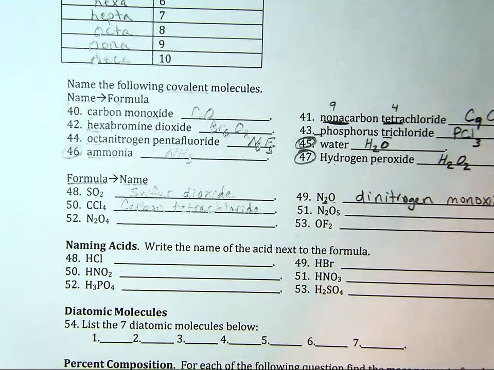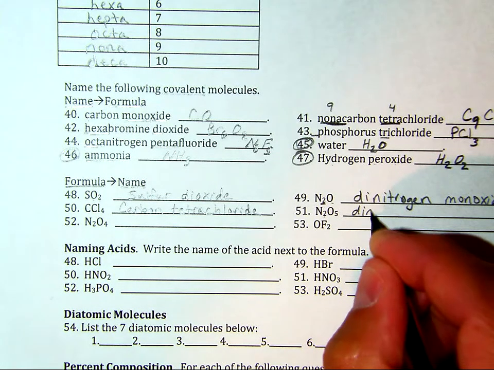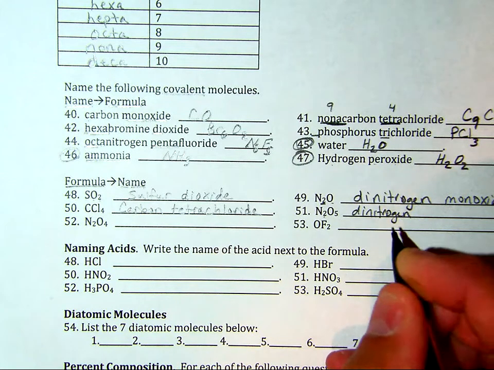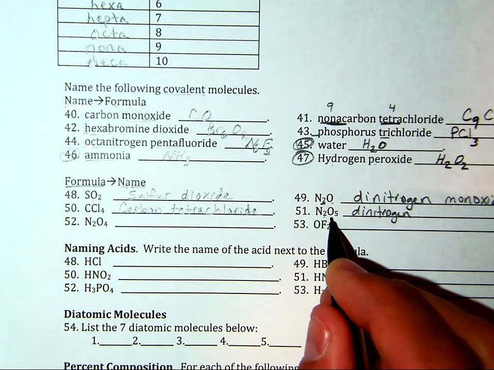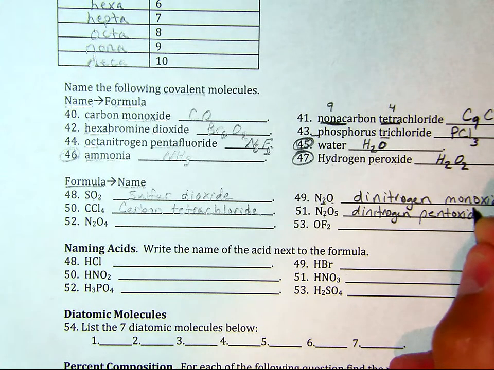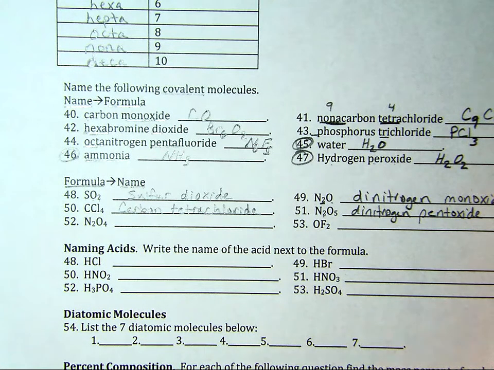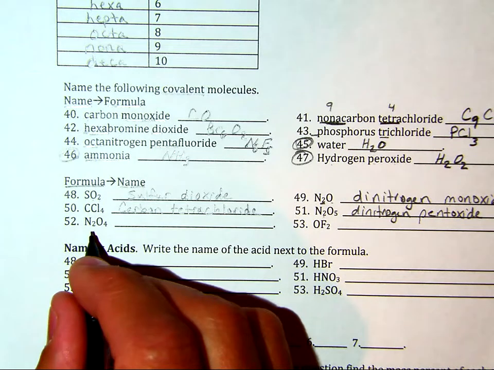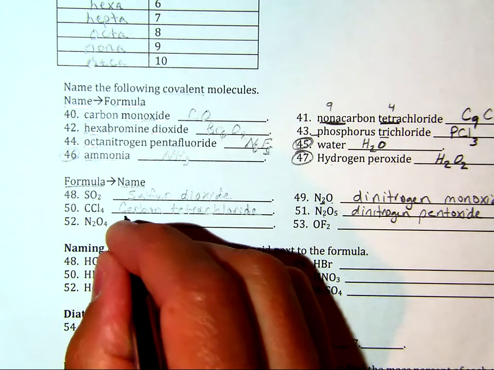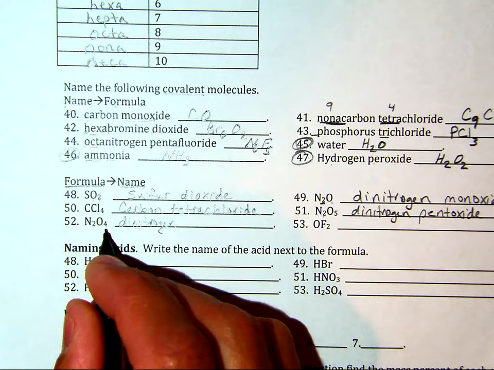All right, 51. We've got 2 nitrogens, so that's dinitrogen. And we've got 5 oxygens, so pentoxide. So dinitrogen pentoxide is how you would call that one. 52. We've got nitrogen, but there's 2 of them, so dinitrogen. And we've got 4 oxygens.